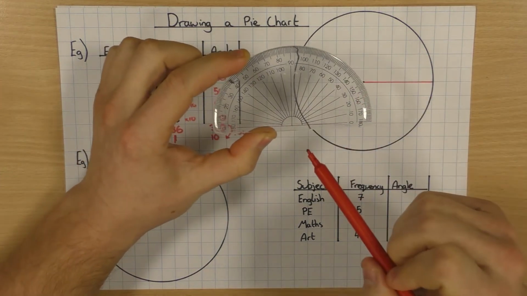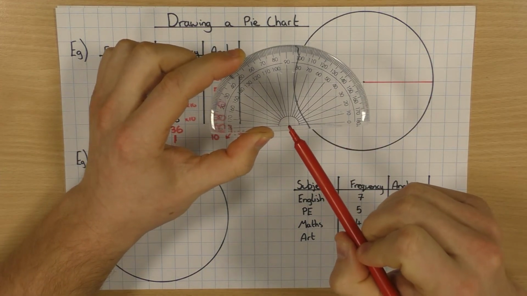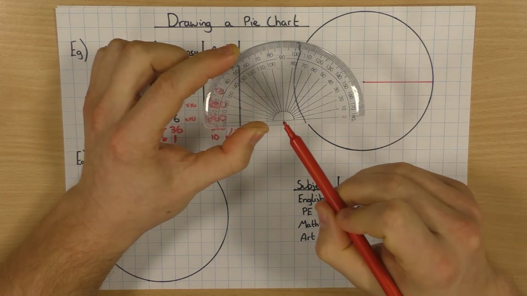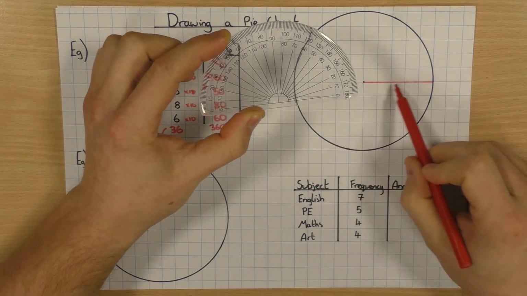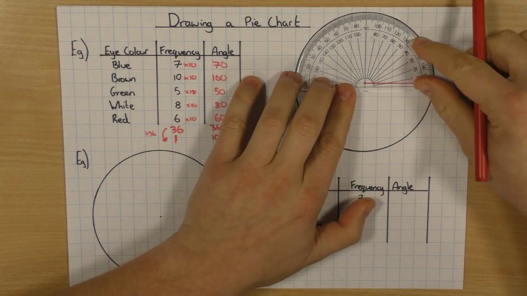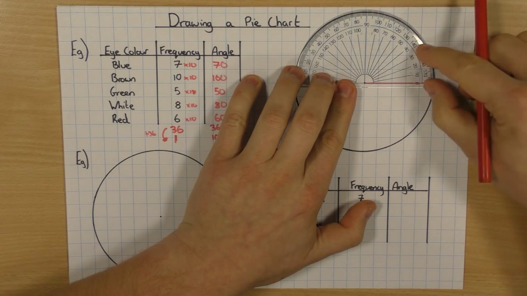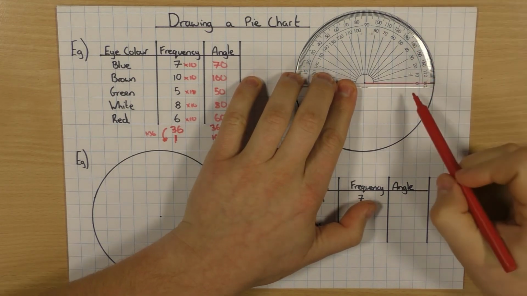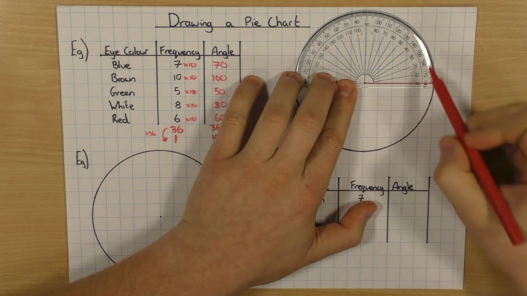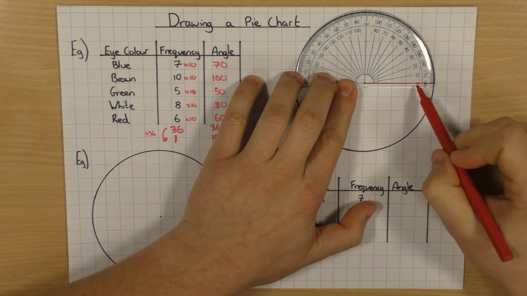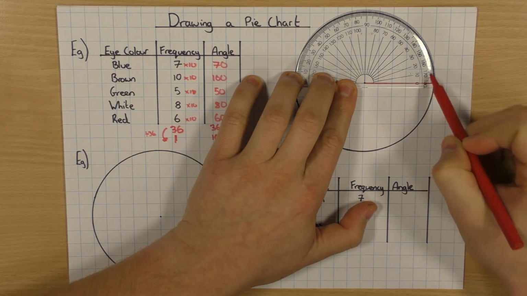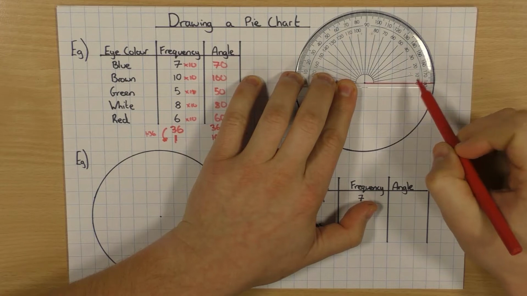Okay, so a couple of things here. I'll call it the crosshair if you like. The crosshair needs to go at the center, and then this line here needs to be in line with the line that you just drew. Okay, so that's what I'm going to do first. So there we go, lined it up. Okay, now you've got 2 choices. You can go on the inside or the outside. Well, I'm going to be going around here, so I need to start at 0. So the inside starts at 0, the outside starts at 180. So I'm going to ignore the outside and concentrate on the inside.